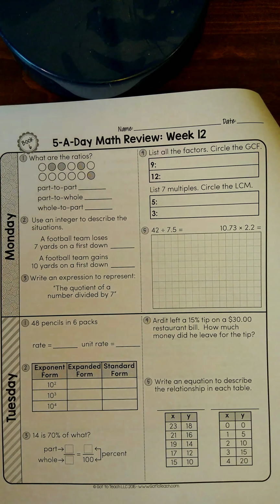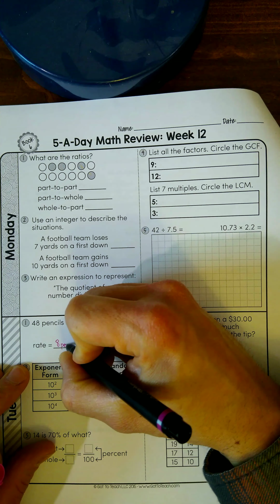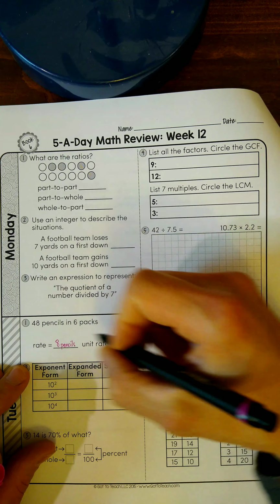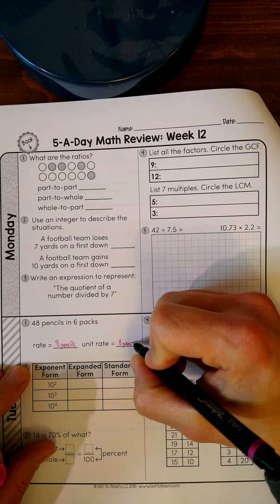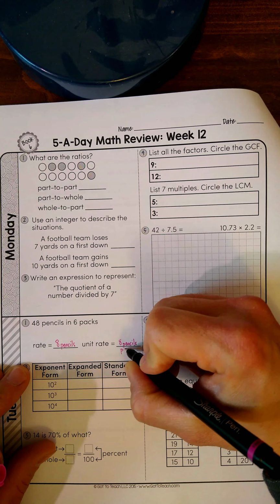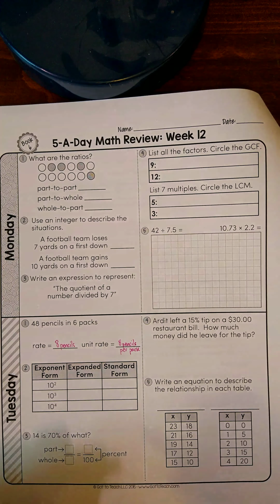48 pencils in 6 packs, so that must be 8 pencils, and then the unit rate here, we're just going to say pencils per pack. So just kind of getting ourselves familiar with that rate language.